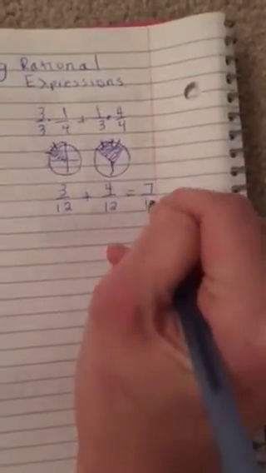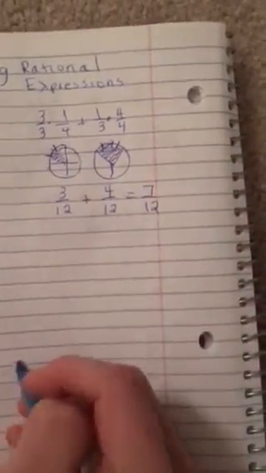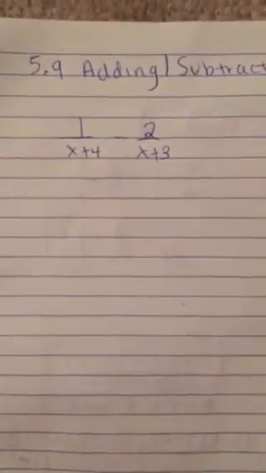We have 3 parts plus 4 parts is going to give us 7 parts out of a 12-parted pizza pie kind of thing. All right. So this idea of multiplying by what's in the opposite part of your denominator is the concept that we use for adding and subtracting rational expressions.